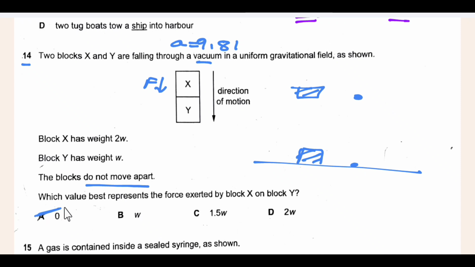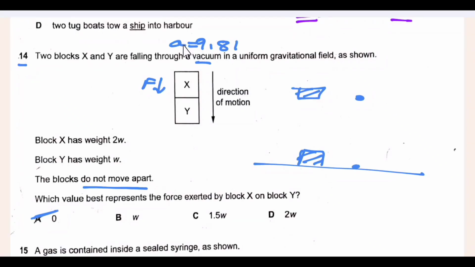So the force would be 0, because in vacuum they would accelerate at the same rate, that is 9.81. As their acceleration is the same, the blocks do not move apart.